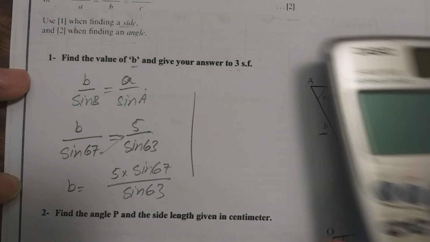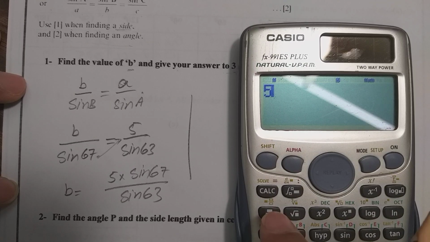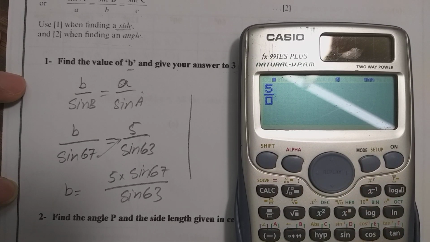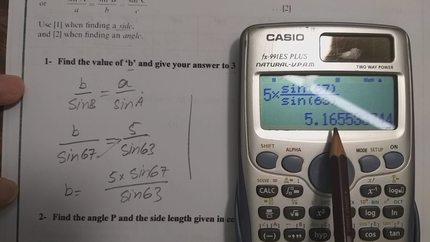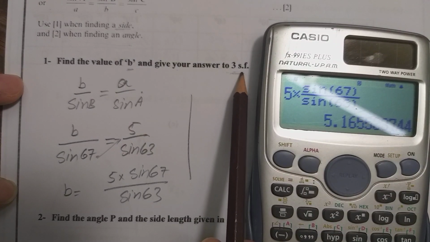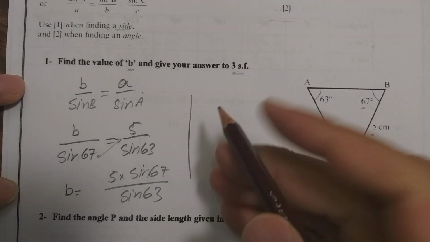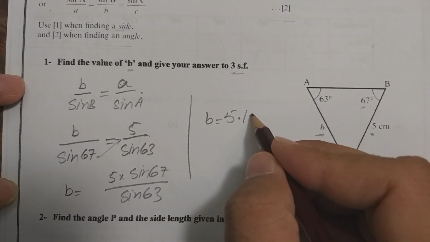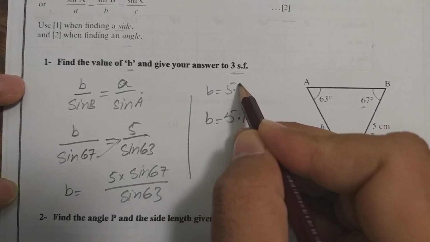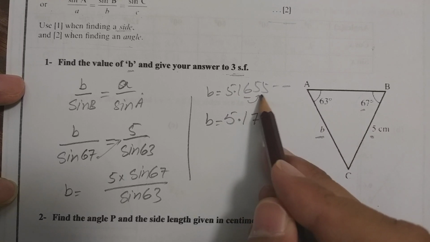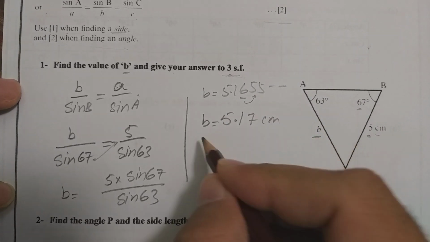Put all the information in the calculator: 5 times sine 67, divided by sine 63, close the bracket. It becomes 5.16566. I need 3 significant figures as mentioned in the question. So I'm taking 5 point, this is the first significant figure, second and third. From here I check the next digit, which is 5, and when it is 5 or more we round up. So the answer is b equals 5.17. Because the unit is centimeter, we say centimeters.